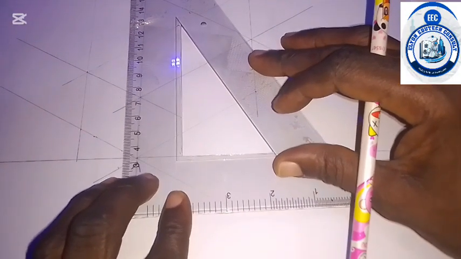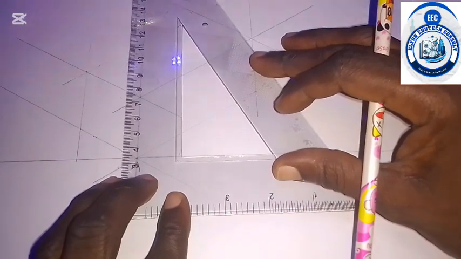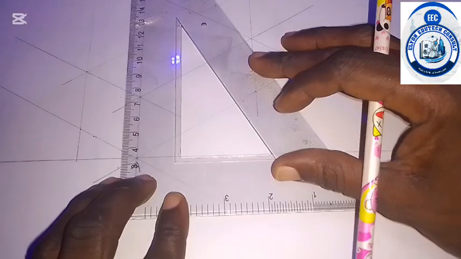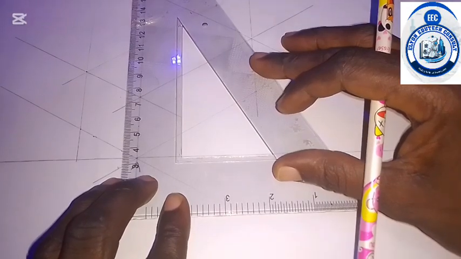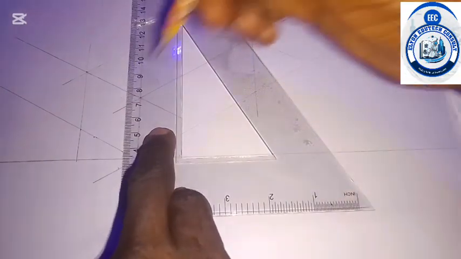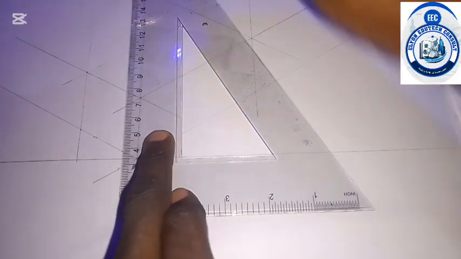So what will I do? I will produce a vertical line upward this way.